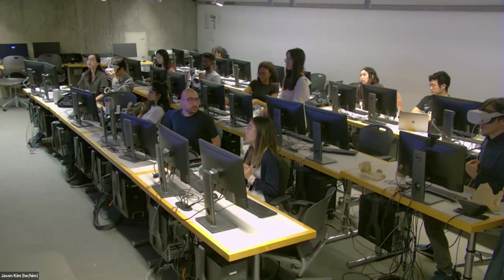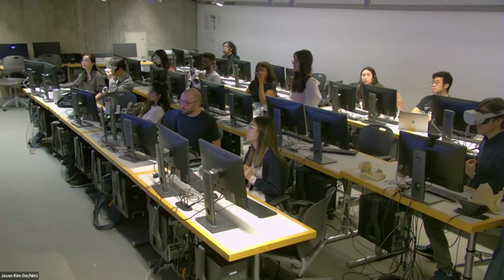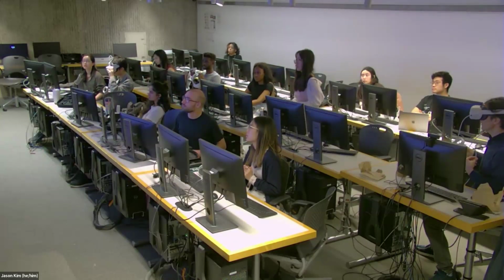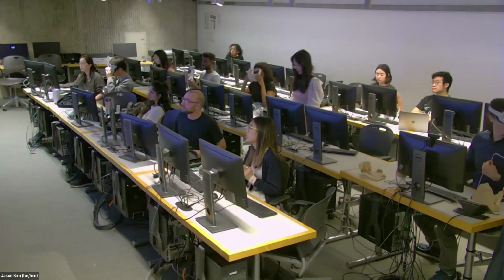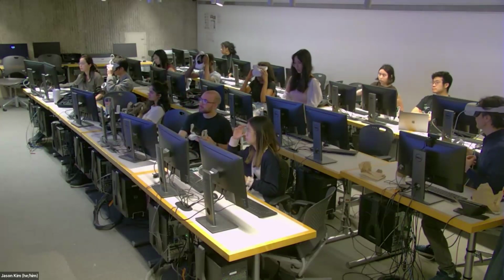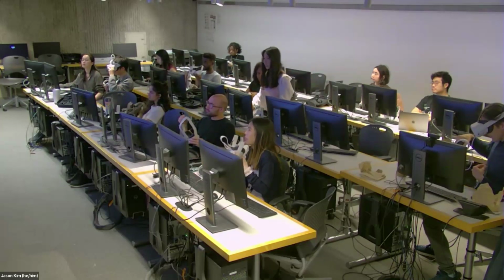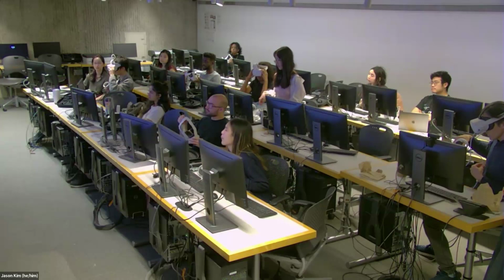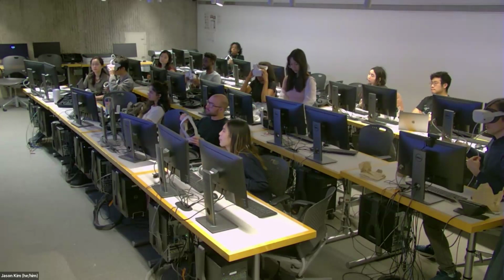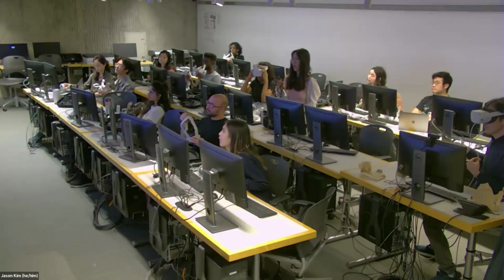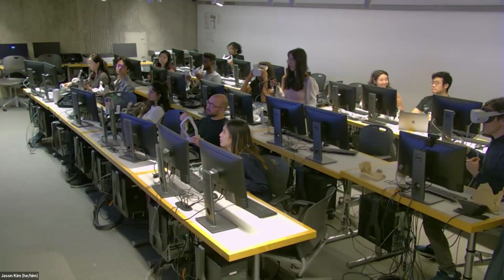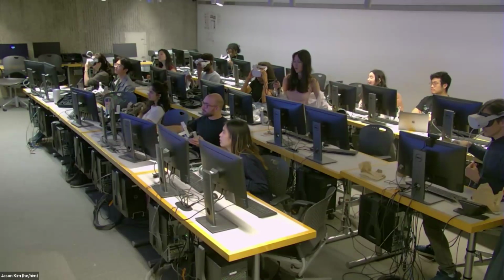And you're gonna be in a gray sort of infinite gridded room. Okay. And if you click on the desktop here, you'll see your desktop view. Okay. And so you can see what you're doing.